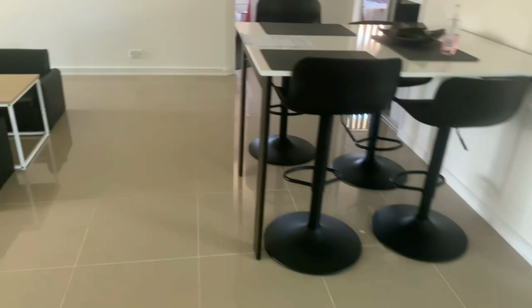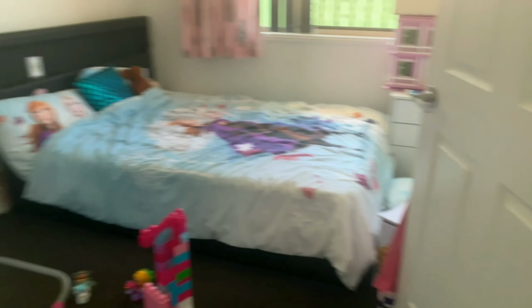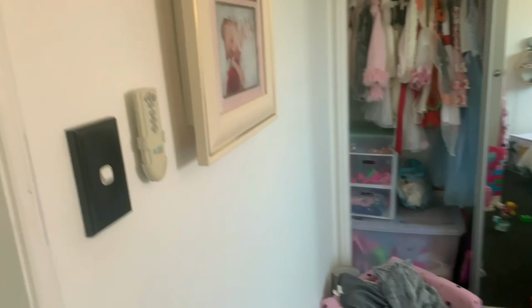Before we go outside, we'll just check the other bedrooms. So this is bedroom 2.